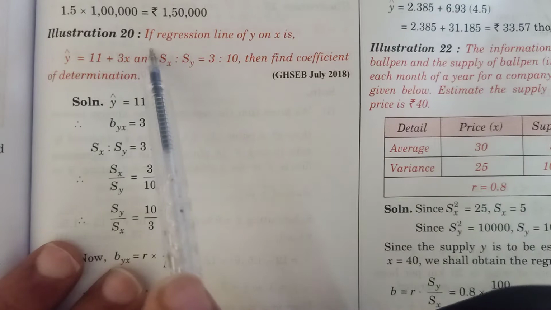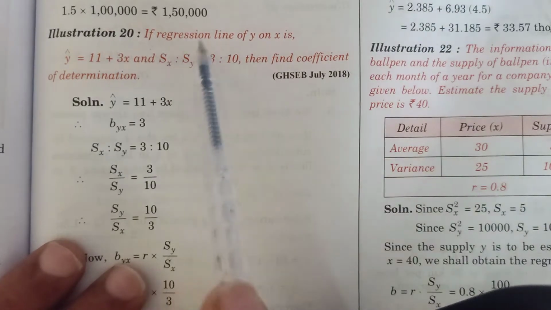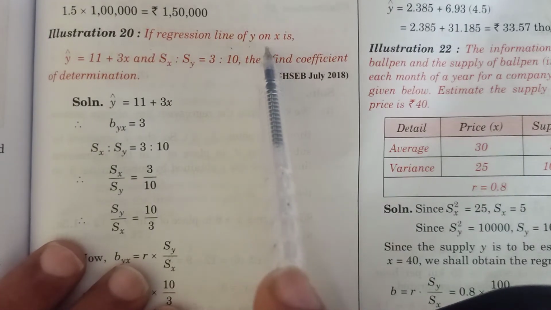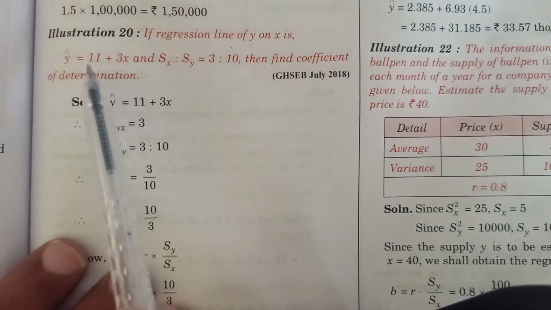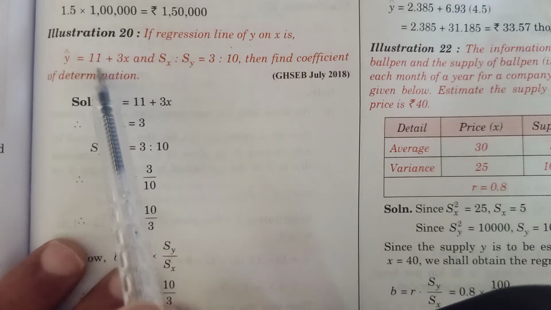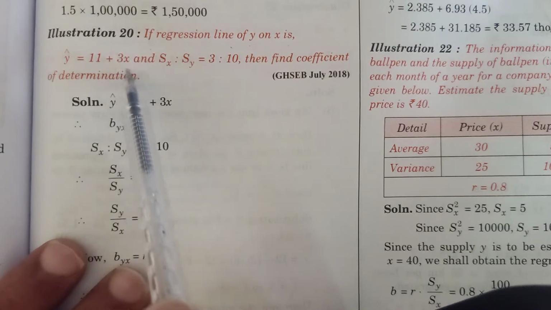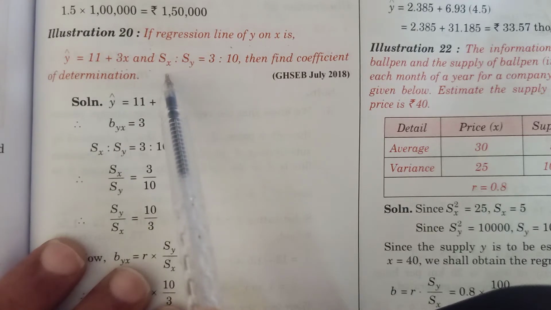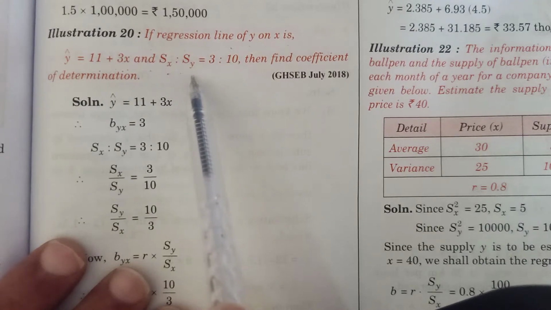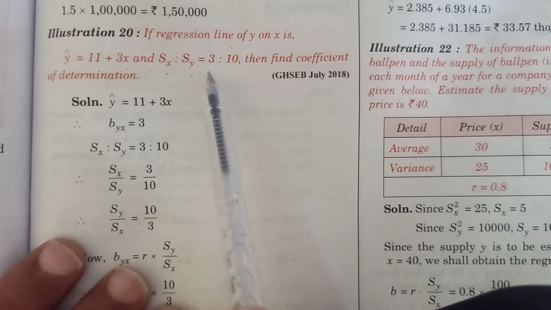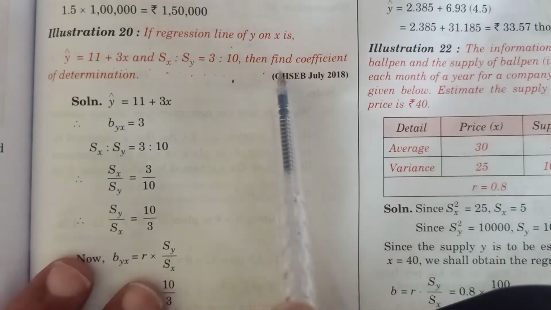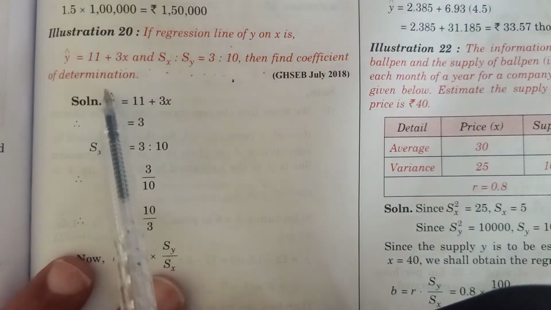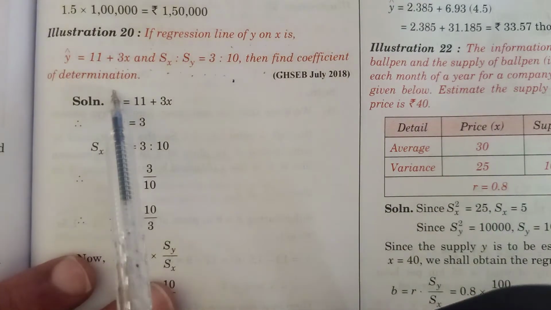The question is, if regression line of y on x is y cap equals 11 plus 3x and sx is to sy equals 3 is to 10, then find the coefficient of determination.